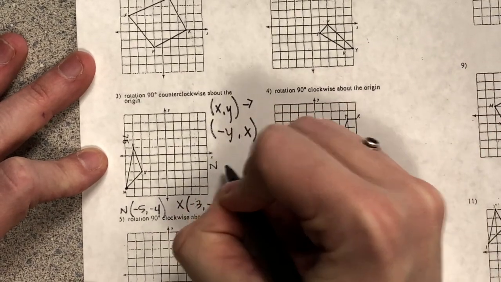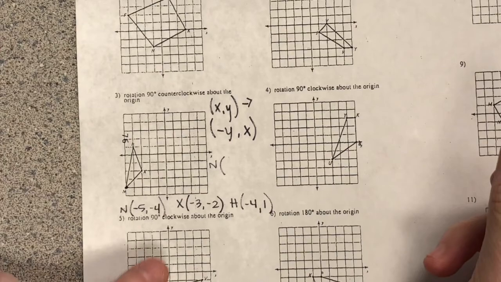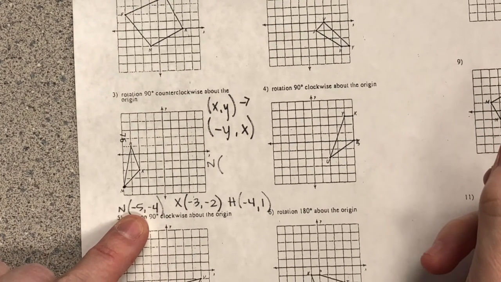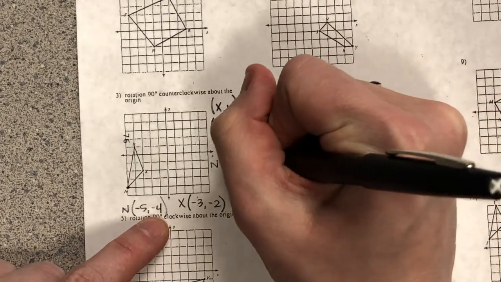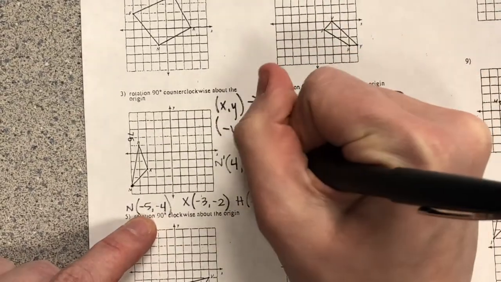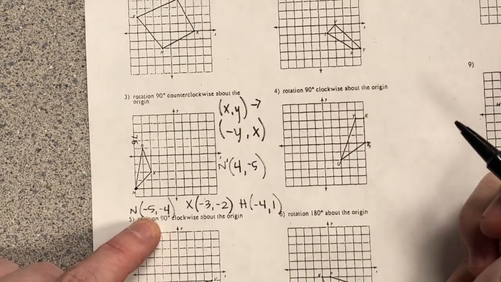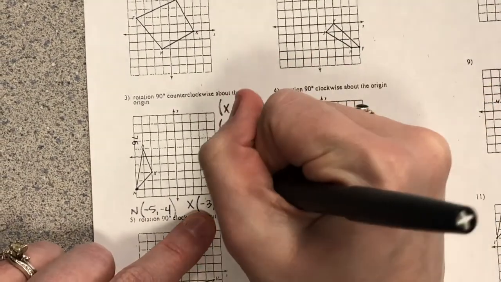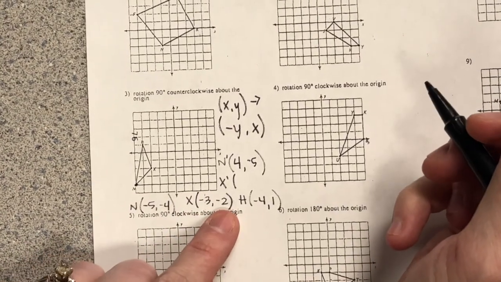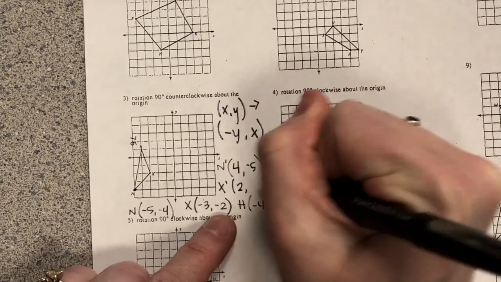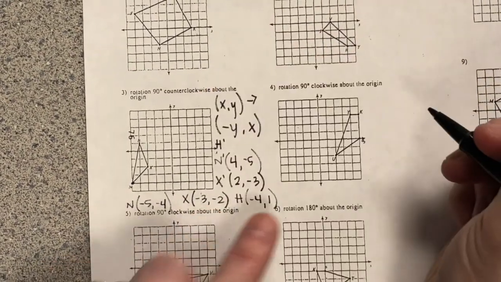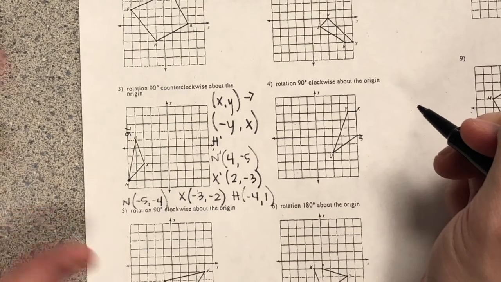So that means my N would change into -4 would go first, and then -5, but my y has to change signs. So the -4 changes to +4, and the -5 stays the same. So N prime is (4, -5). X prime, they're going to switch places, so the -2 goes first, but it changes signs, so (2, -3). And H prime, they switch places.